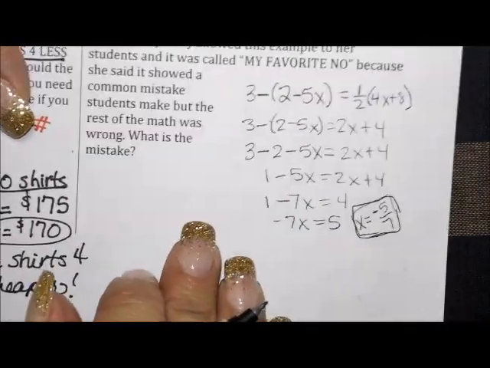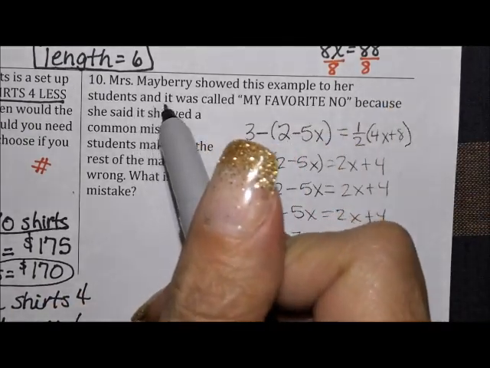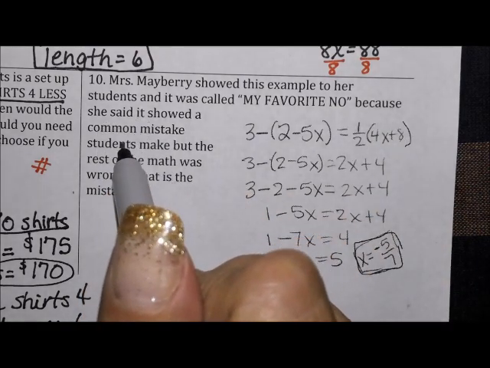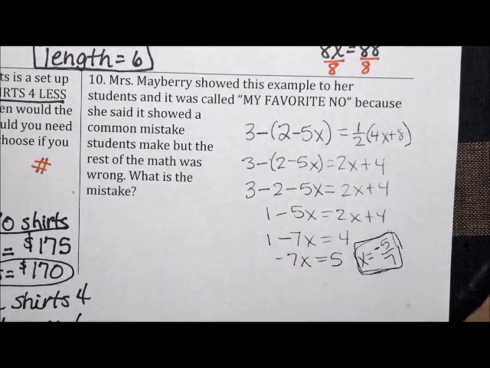Okay, number 10. Mrs. Mayberry showed this example to her students, and it was called My Favorite Note, because she said it showed a common mistake students make, but the rest of the math was wrong. What is the mistake?